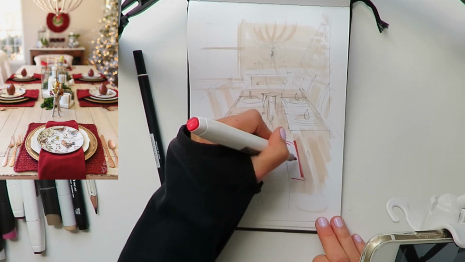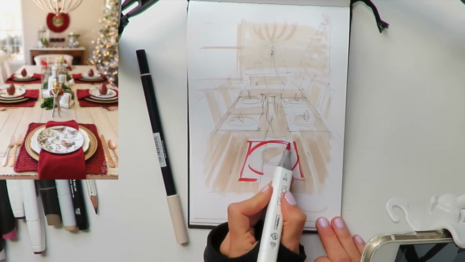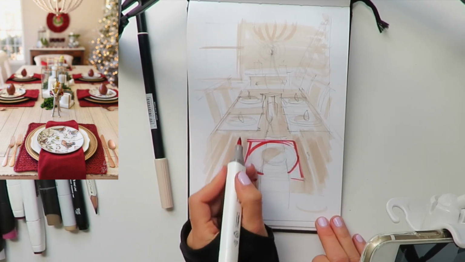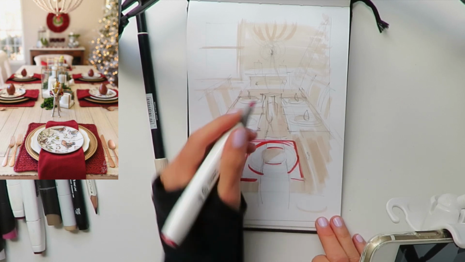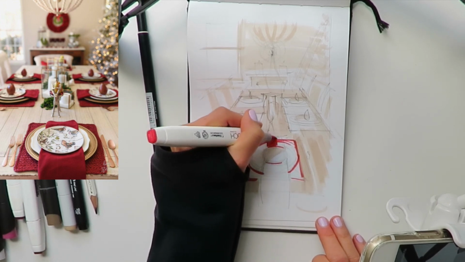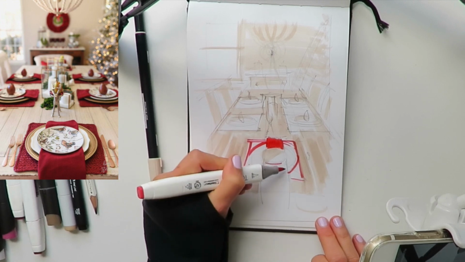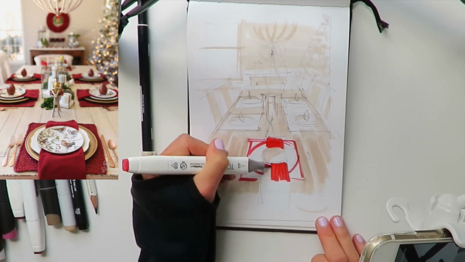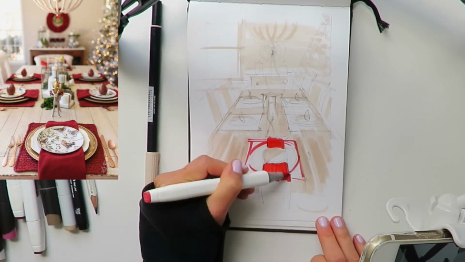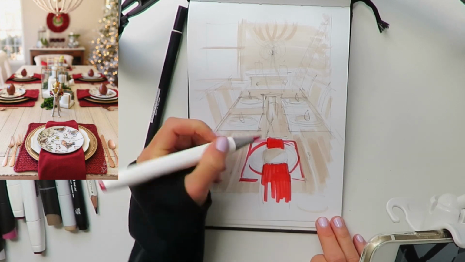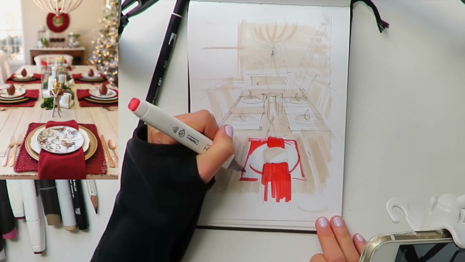First I'm outlining my plate, and then the other plate, and then I put the color here. Alright, so let's do it like this, and then color the entire napkin.